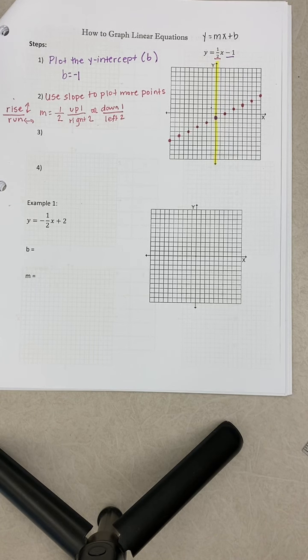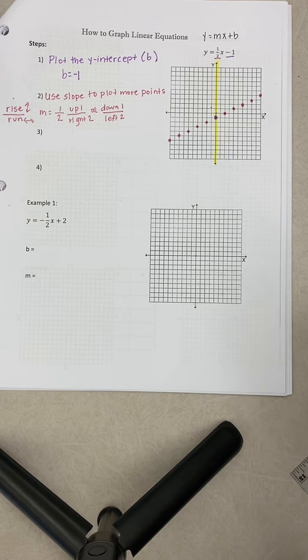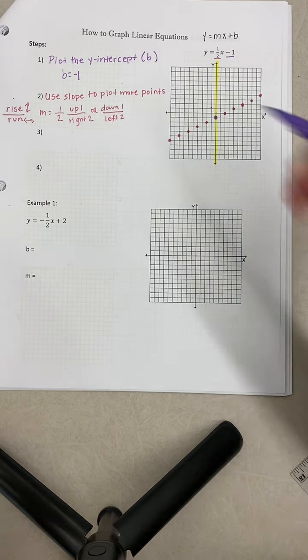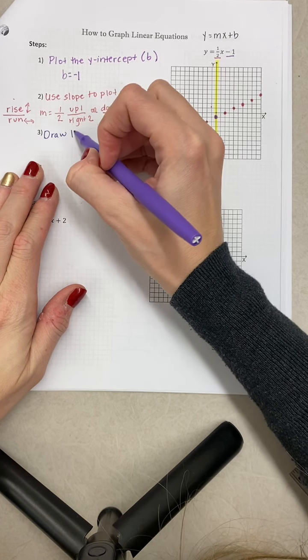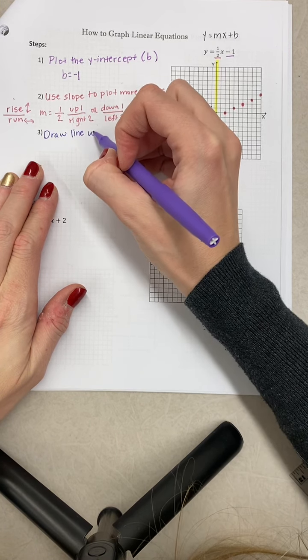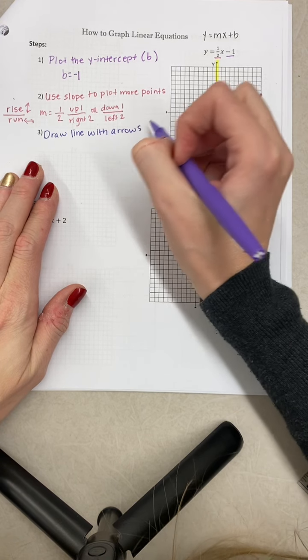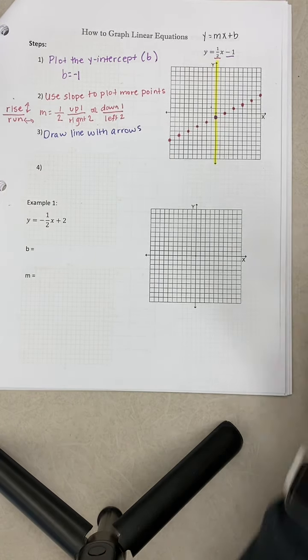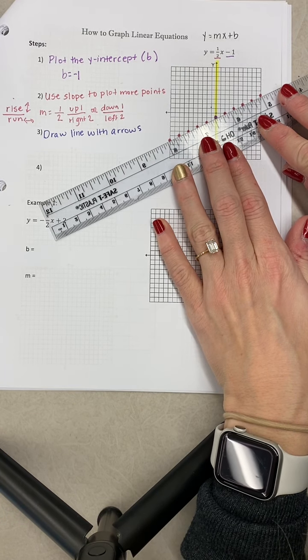Then the next step is going to be to draw our line with our arrows on the ends with a straight edge. So I'm going to use my straight edge.